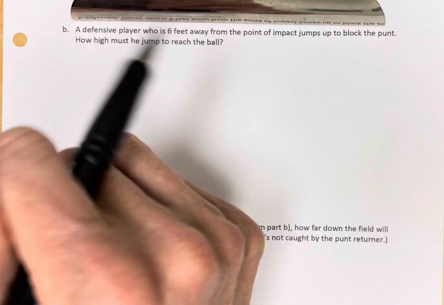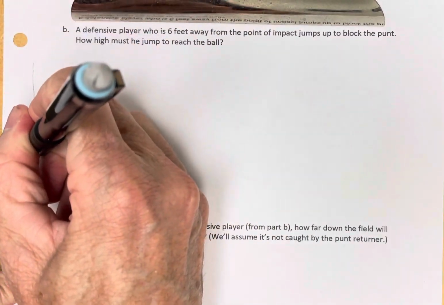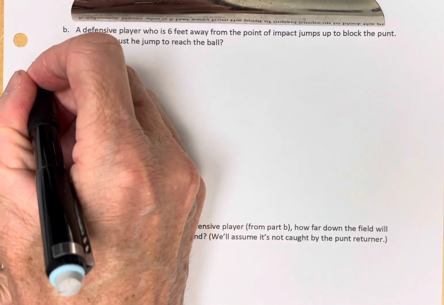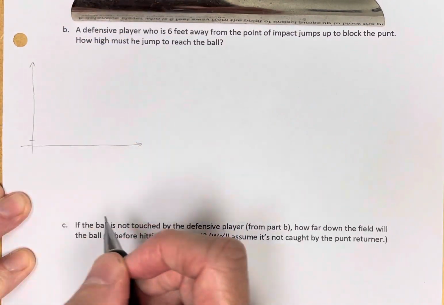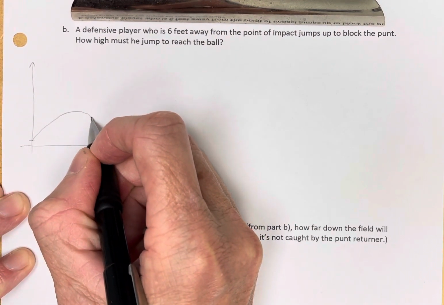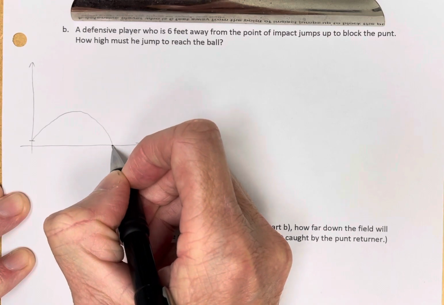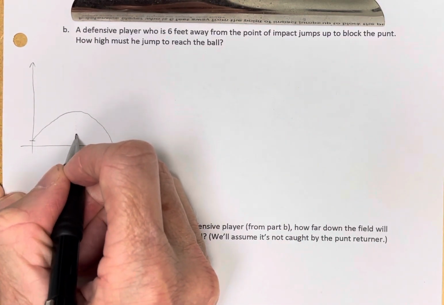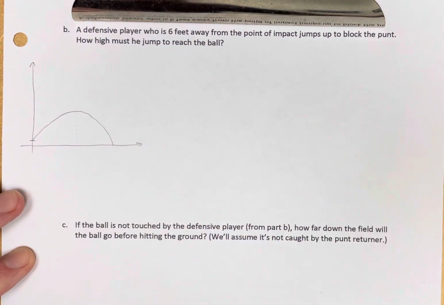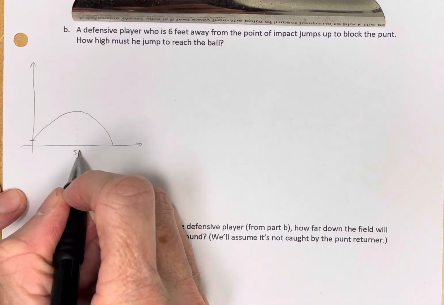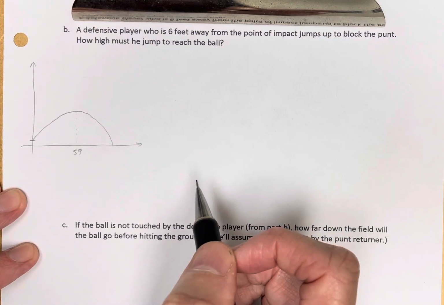What's happening here in the picture? Okay, here is my graph. Again, my ball left from a little bit above the ground. My ball went up, hit a maximum height, and then it is going to come back down. And we know that this distance to the vertex was 59 feet away where it hit its maximum value.